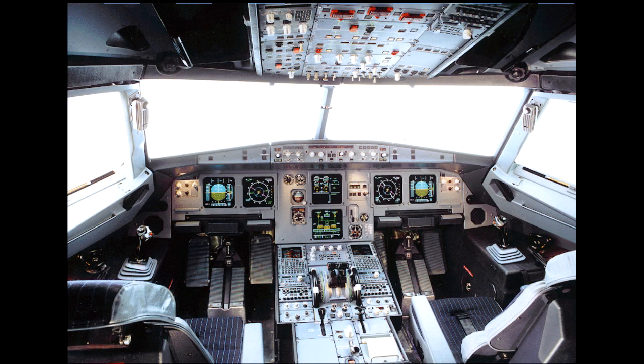If a single display unit fails, there are several ways that the EIS can be reconfigured to ensure that the pilots have all the information that they need. Let's look at several cases of this.